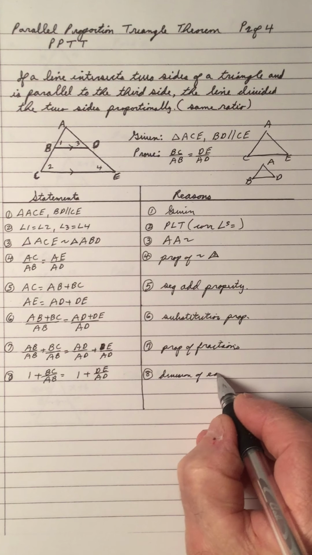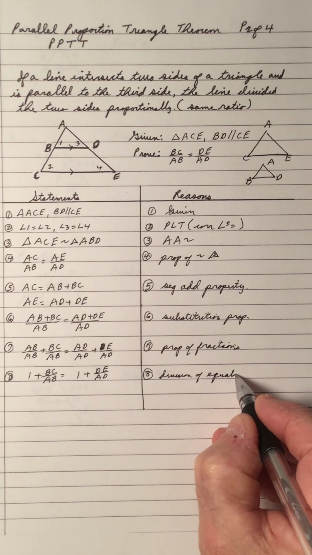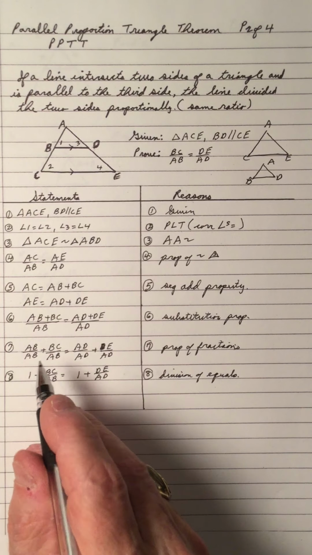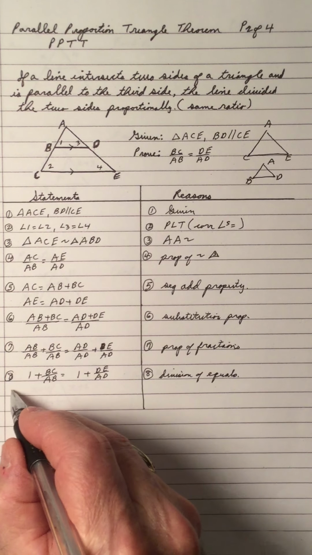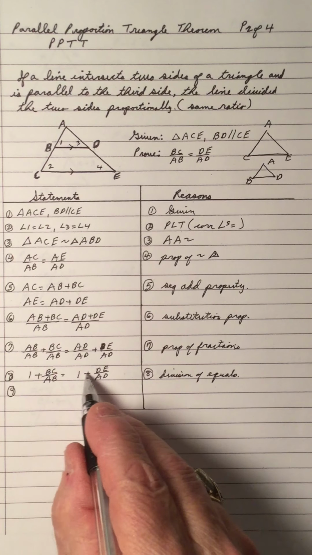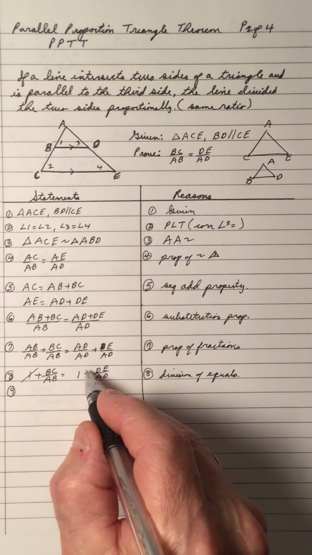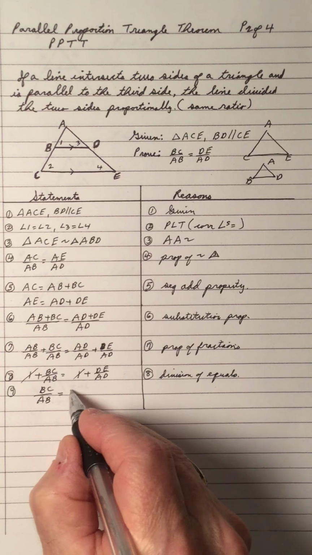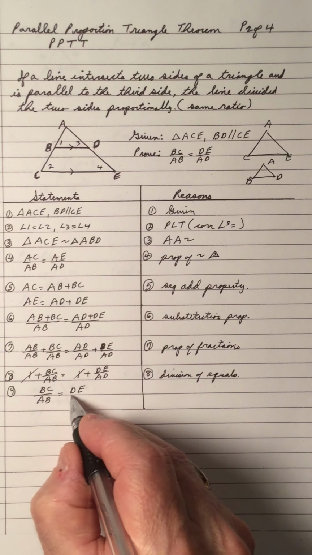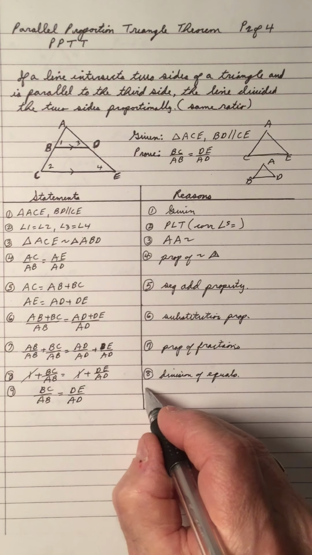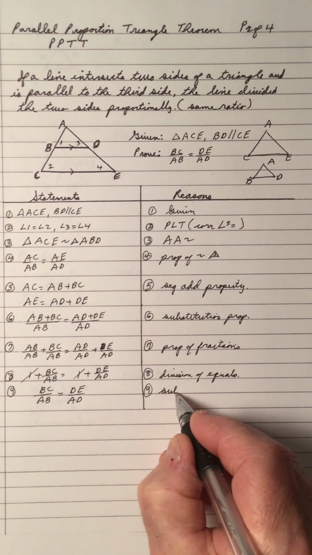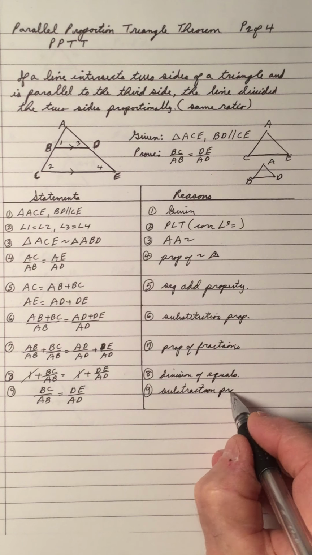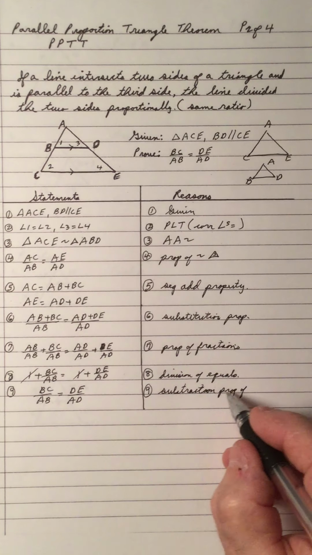Division of equals. If two numbers are divided by each other, we get 1. And notice now that both of these have a 1 on each side, so I can subtract the 1. So BC over AB equals DE over AD by subtraction. That's the subtraction property of equality, or some teachers just say subtraction.